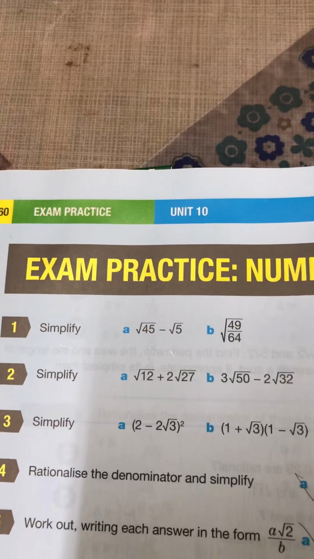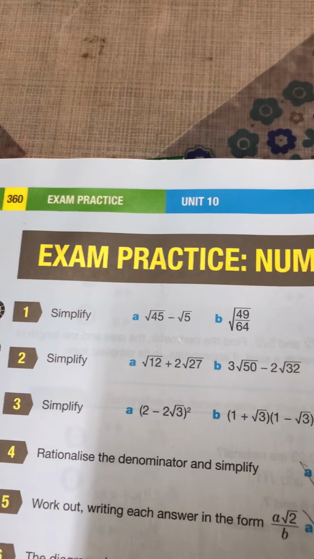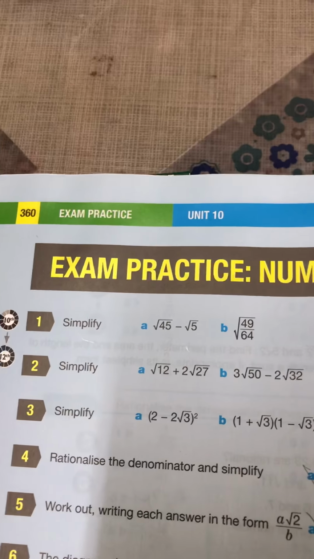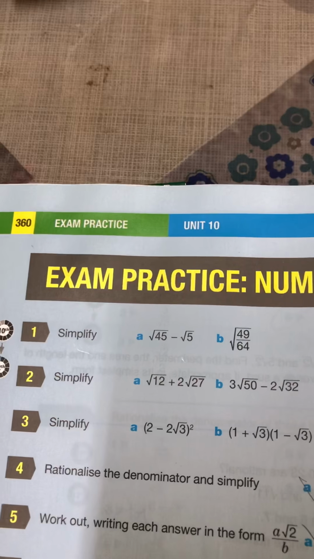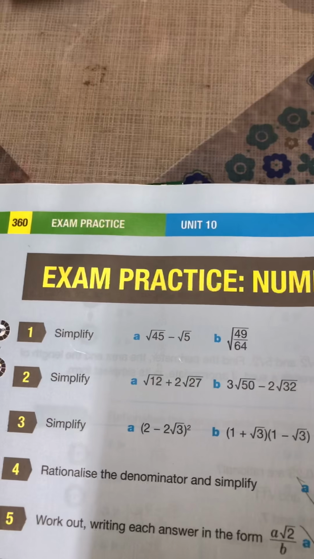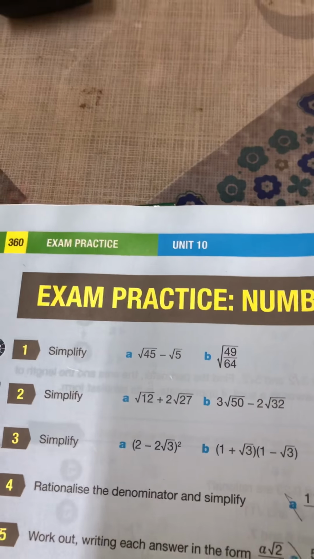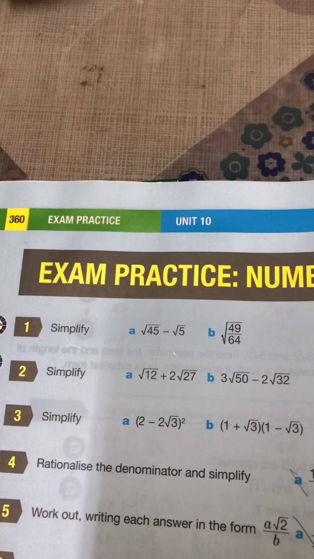We can add square root of 2 plus square root of 2, but we cannot add square root of 2 plus square root of 5. Consider this square root as x. If we have just one square root of 2 and 3 square root of 2, the total will be 4 square root of 2, like this.